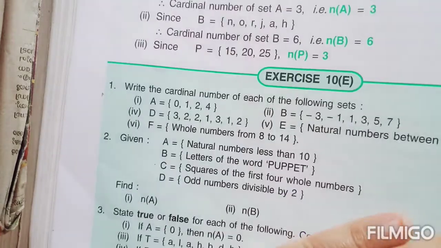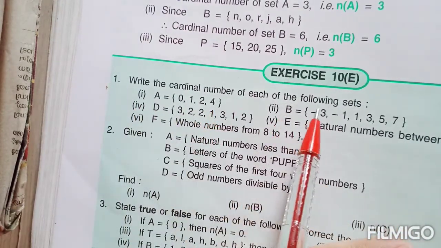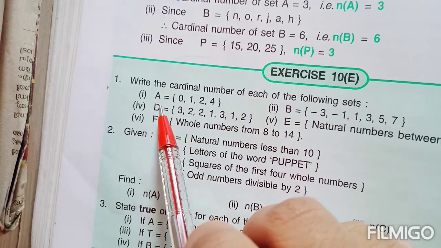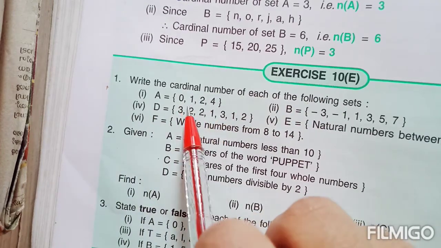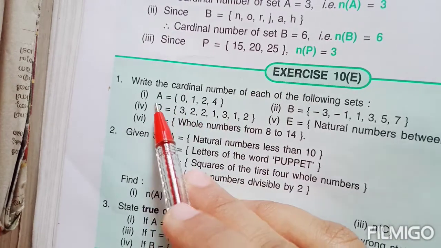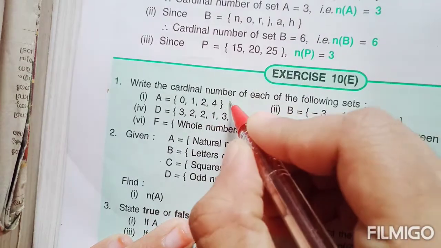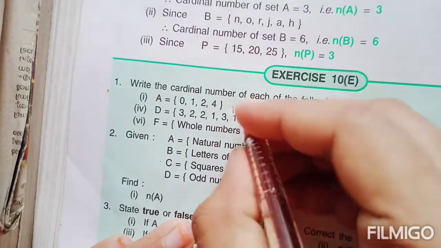Now exercise 10E. First one, write the cardinal number of each of the following sets. First one, A equal to {0, 1, 2, 3, 1, 2, 4}. So what is the cardinal number of this set A? You can count the number of elements: 1, 2, 3, 4. So its cardinal number is 4.